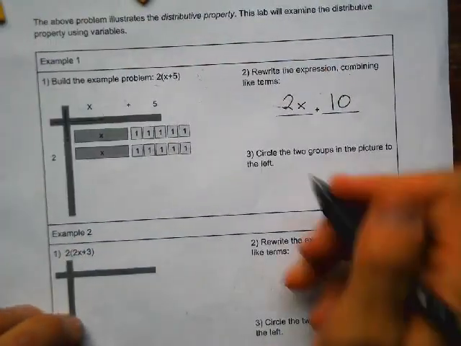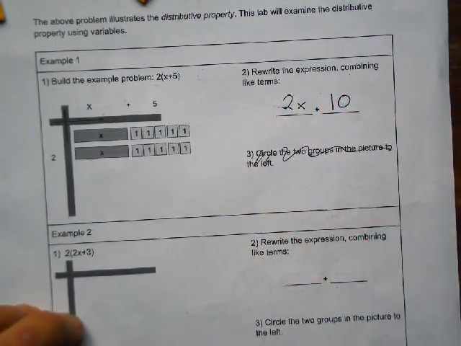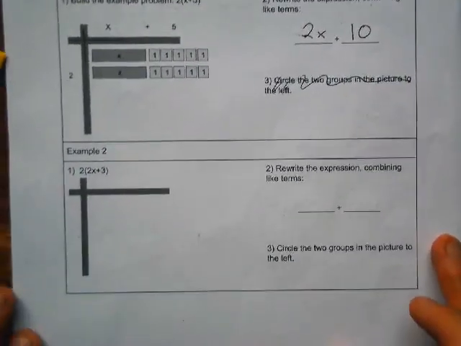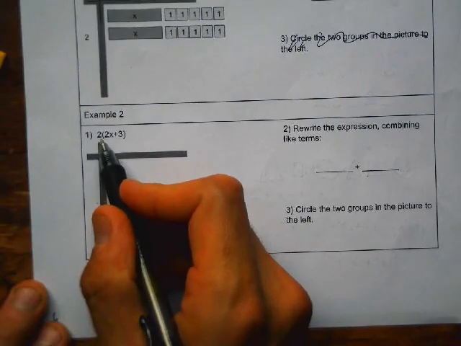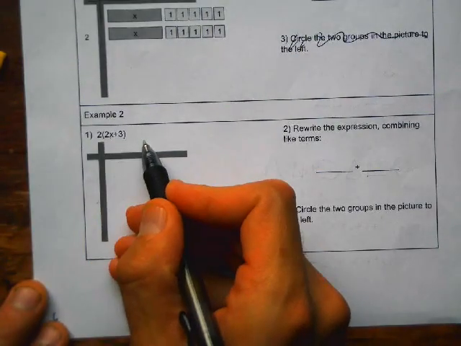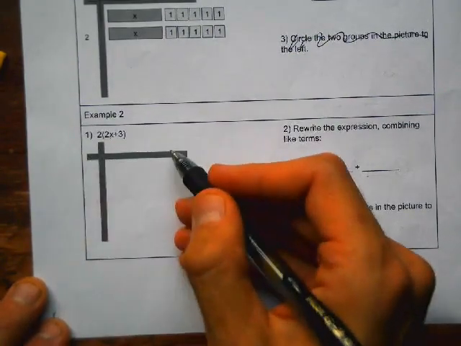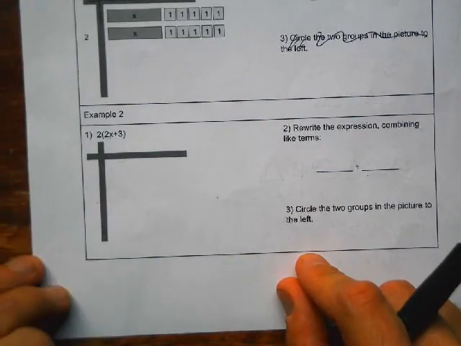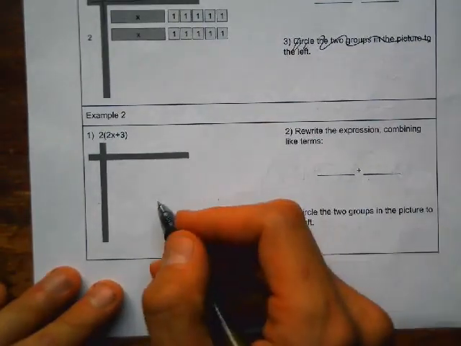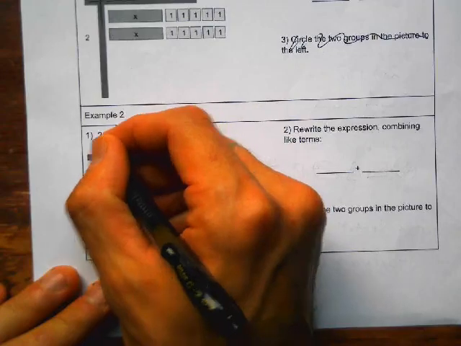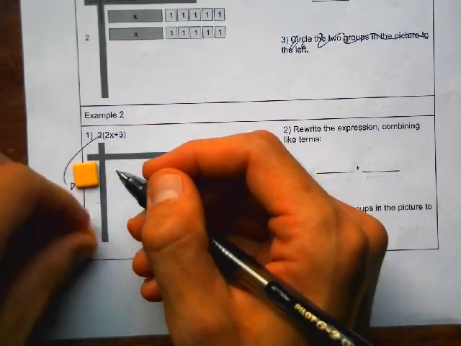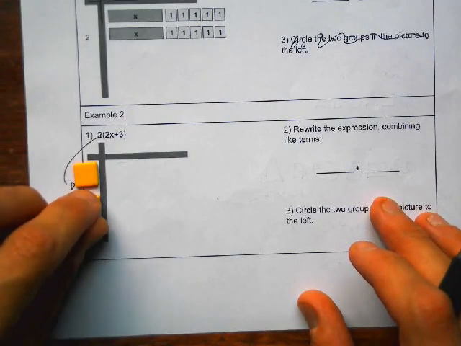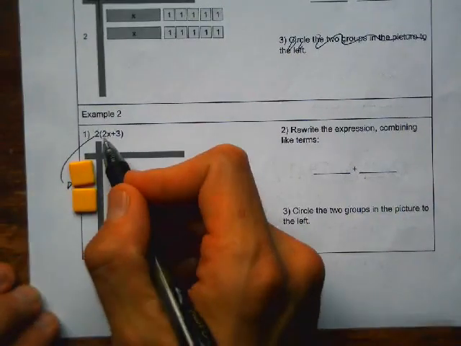Okay, we're just going to ignore direction 3. We don't need to do that. Let's do another one before you try some more interesting ones on your own. 2 times 2x plus 3. So this is the array, and we're going to build each number, each of these factors on the side. So 2 goes here. So 1, 2. And then 2x plus 3.